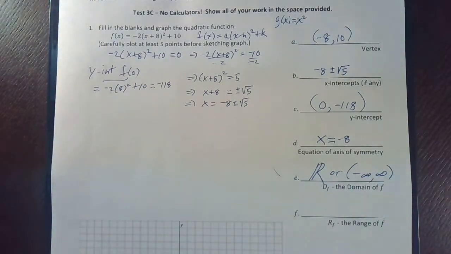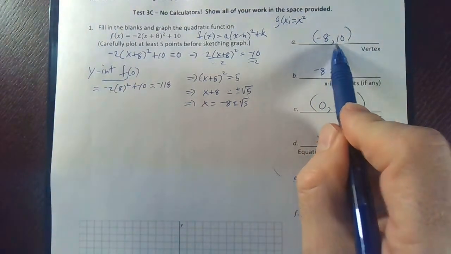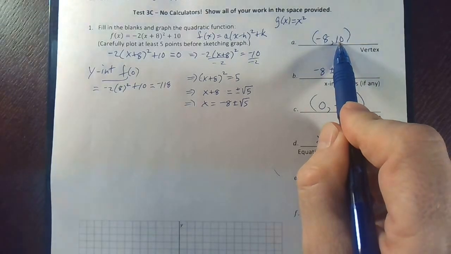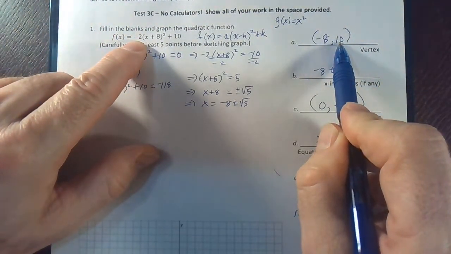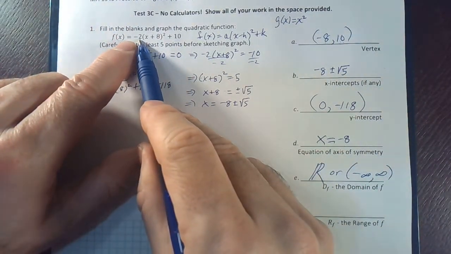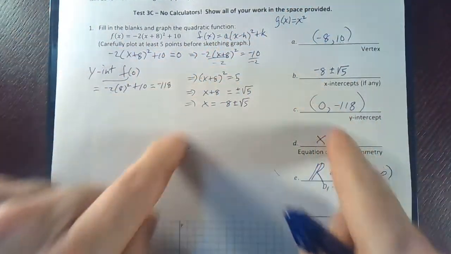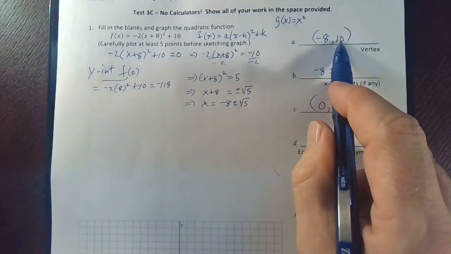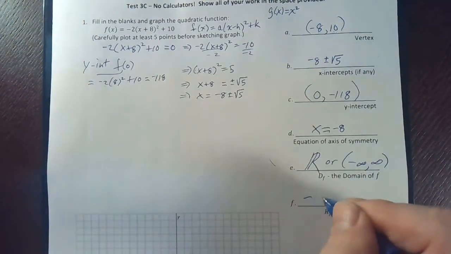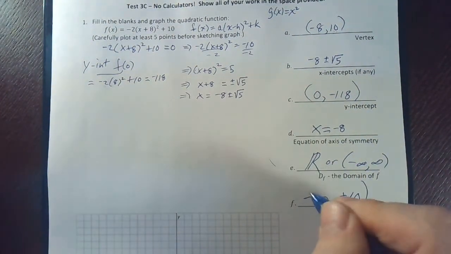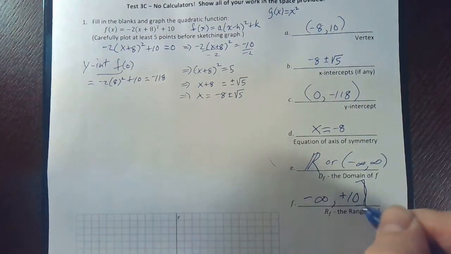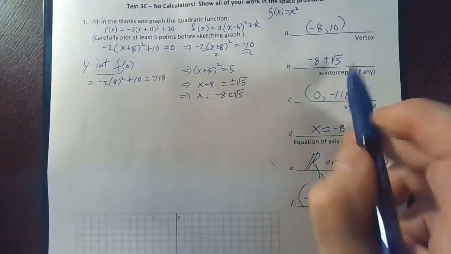And the range, so I want the range from basically the lowest point to the highest point. Well, the highest point on the graph is going to be the vertex, that 10. We know it's the highest point because this is a parabola that opens downward since there's a negative number here. So the range goes from negative infinity up to, not negative 10, but 10, with a square bracket on the 10 because it actually attains that height of 10.